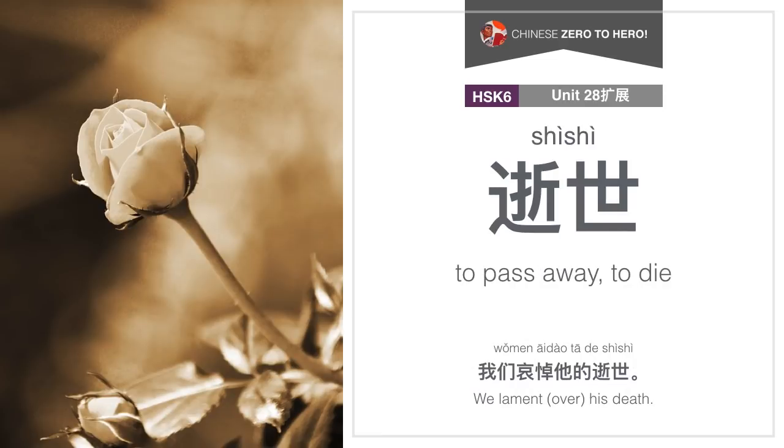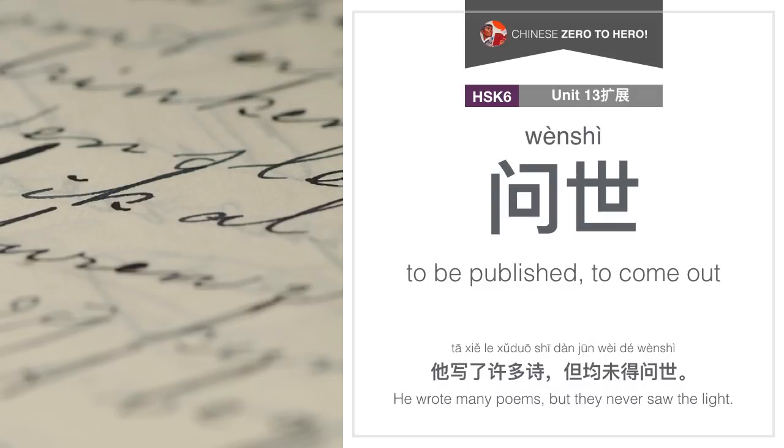In HSK 6, we also learn the word 逝世, which is kind of like 去世. It also means to pass away, to die. 我们哀悼他的逝世. We lament over his death. In HSK 6, we also learn the word 问世, meaning to be published, to come out. 他写了许多诗, 但均未得问世. He wrote many poems, but they never saw the light.